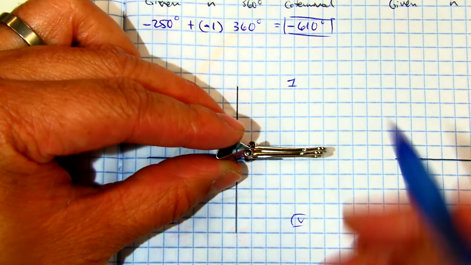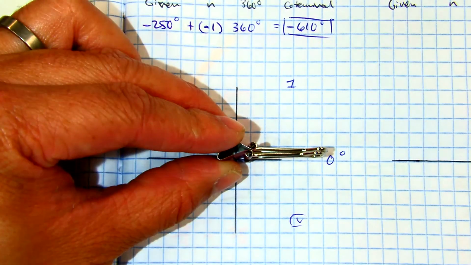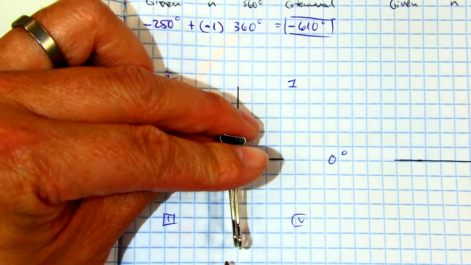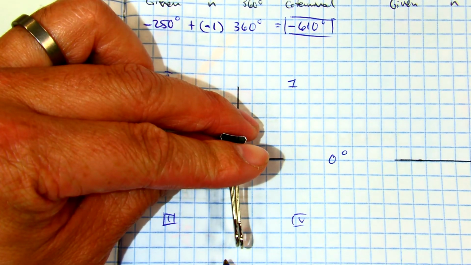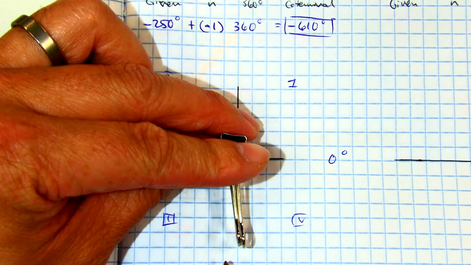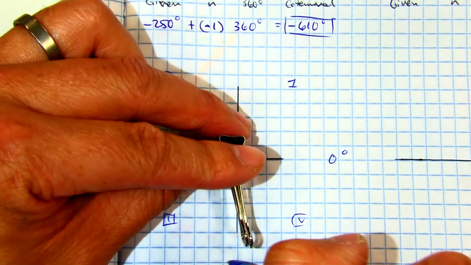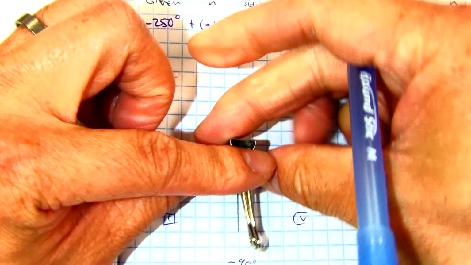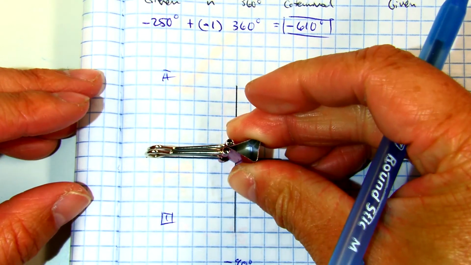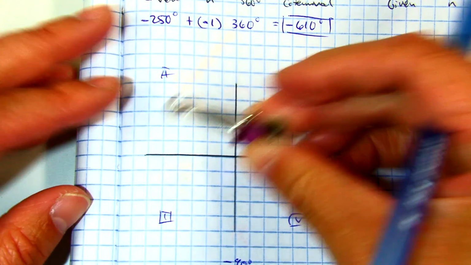This is 0 degrees. Just so, if I go down, how many degrees is this one? But remember, you're going down. Good. Keep going. Good.